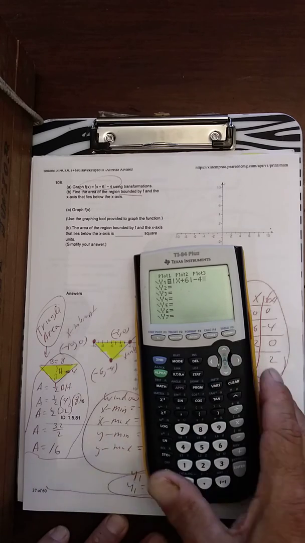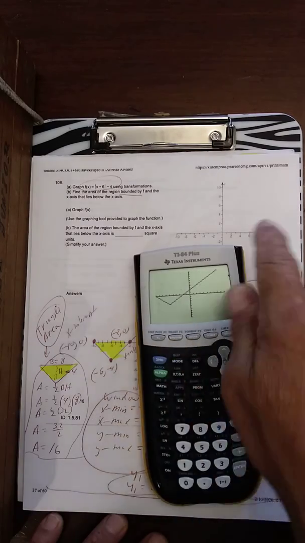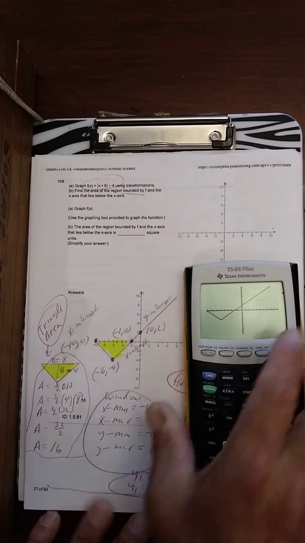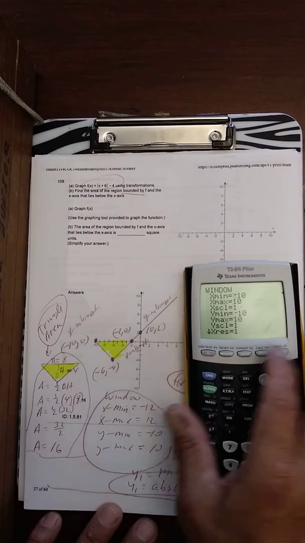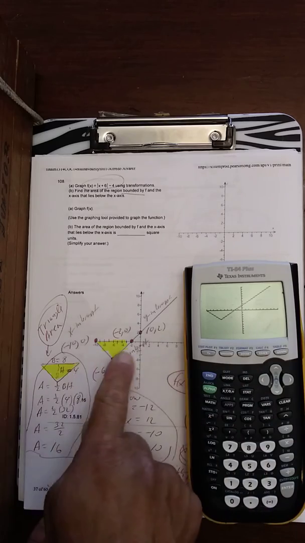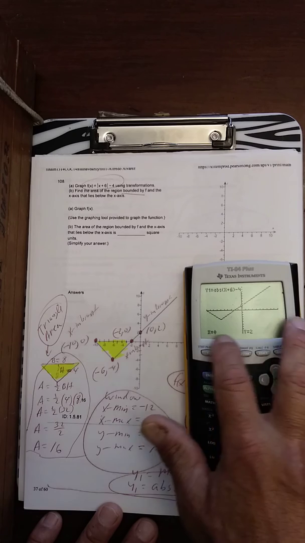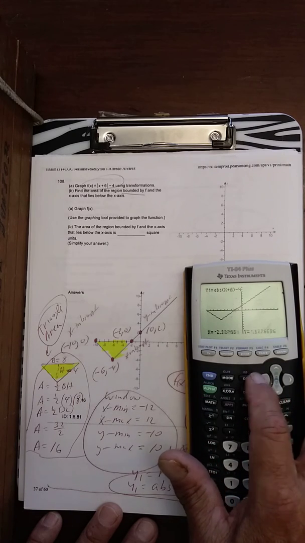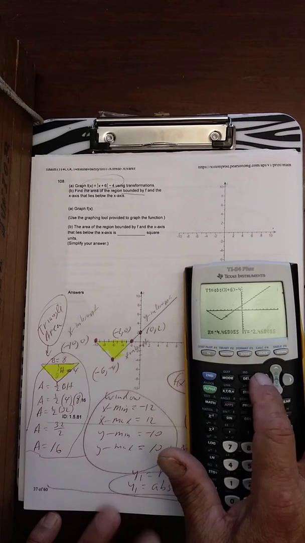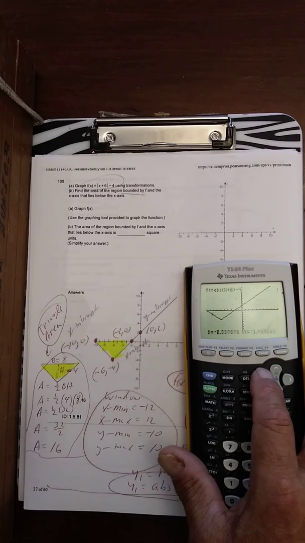Let's see if that matches. Yep. So graph it, and we have that graph right there. We can also do trace to find this point, and go left, find another point, as many points as you need.